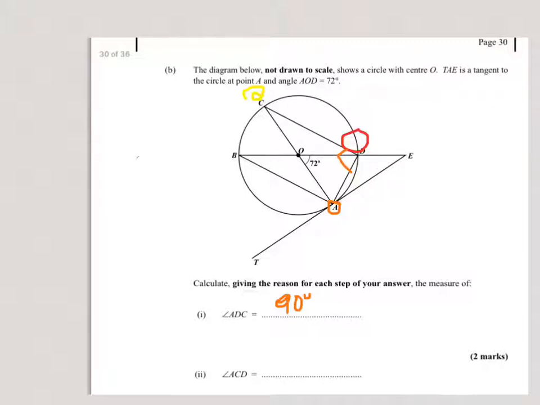Alright, quickly again, let me erase these so we can see clearly when working. Let us calculate number 2. That's the angle of ACD. So that's ACD. This time we're trying to find this angle, C. Now remember earlier on when we put in some of the measurements, we realized that B was 36 degrees.